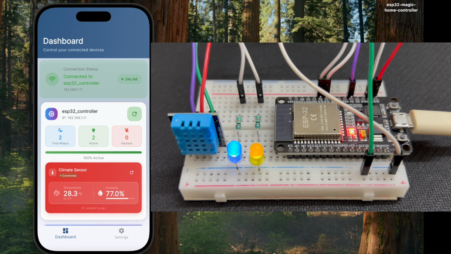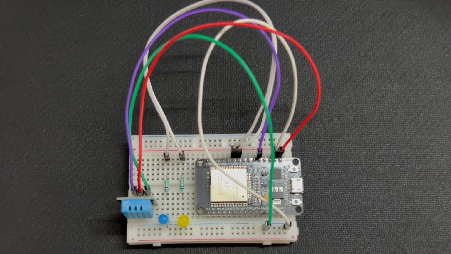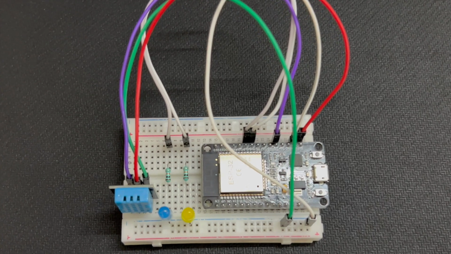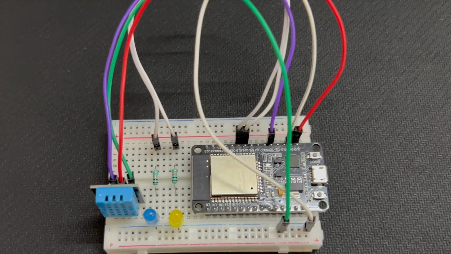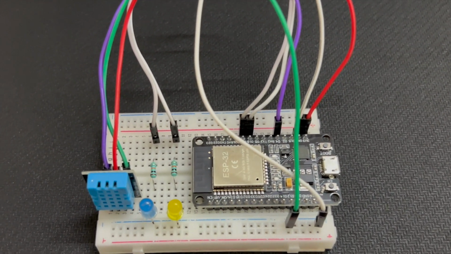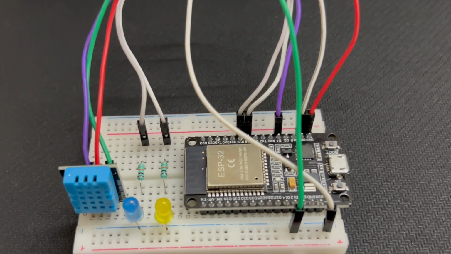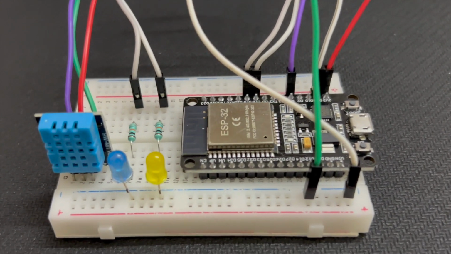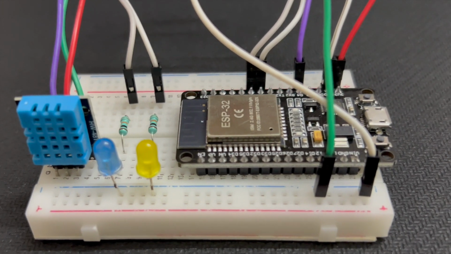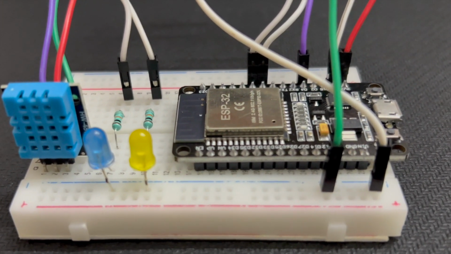Alright, let's get started. First, let's take a look at the hardware setup. Here I'm using an ESP32 dev kit V1, two 220 ohm resistors, two LEDs, and a DHT11 sensor. You can use either DHT11 or DHT22. If you want more accurate readings, go with the DHT22.